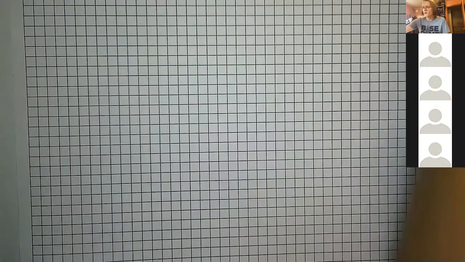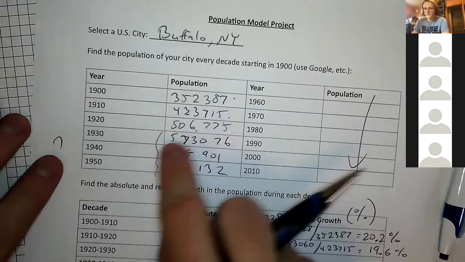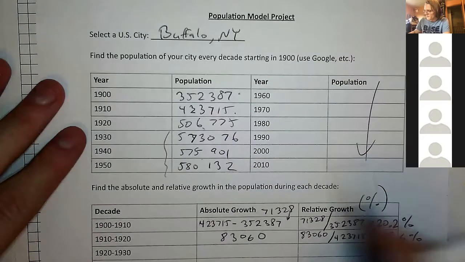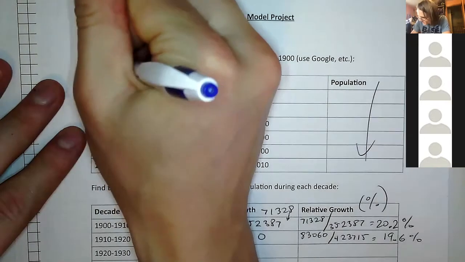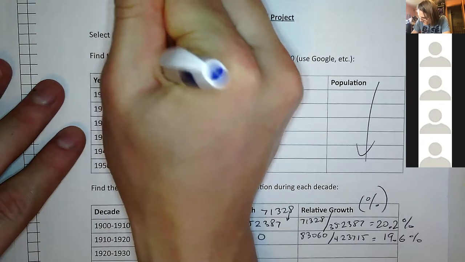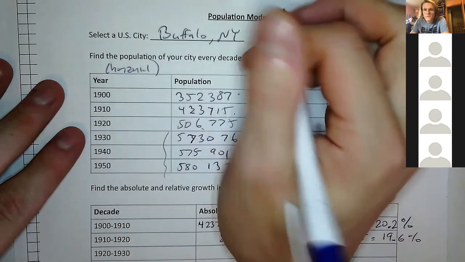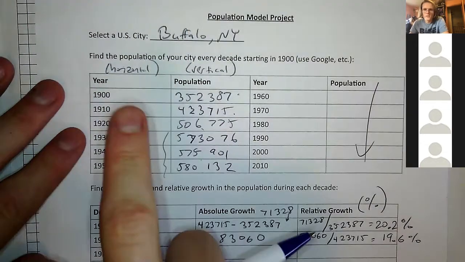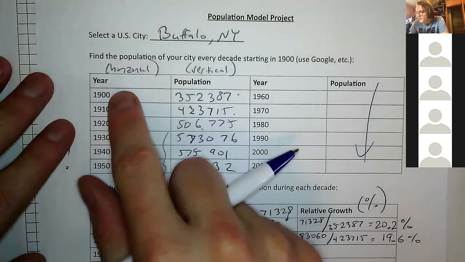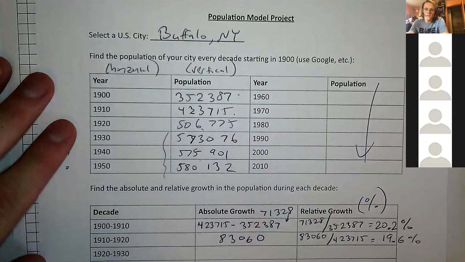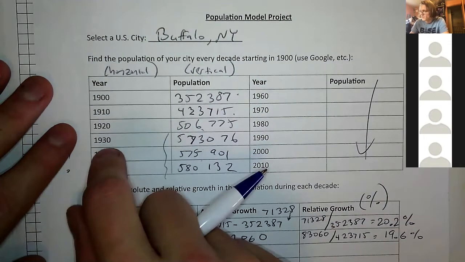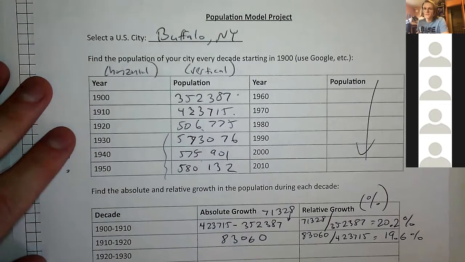I would advise a pencil, but you're going to go back to your data. This is your data. I want you to plot the year on the horizontal, and I want you to plot the population on the vertical. The year for us is going to be our independent variable, our X or T variable, and our population is a function of the time, so it goes on the vertical, the dependent variable.